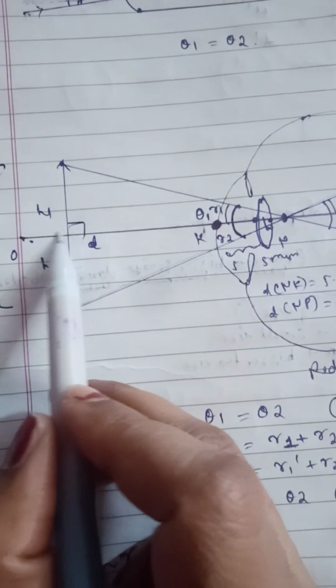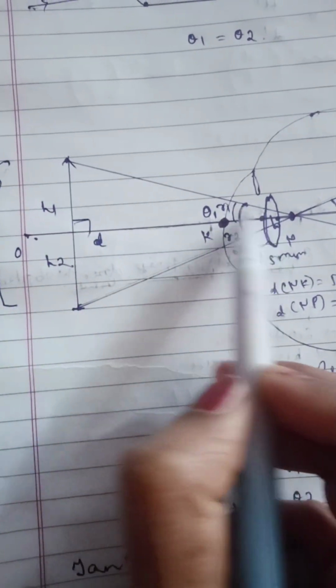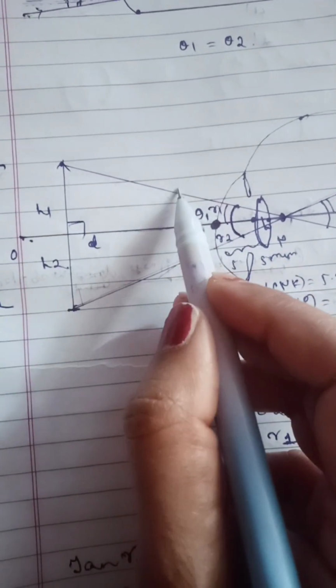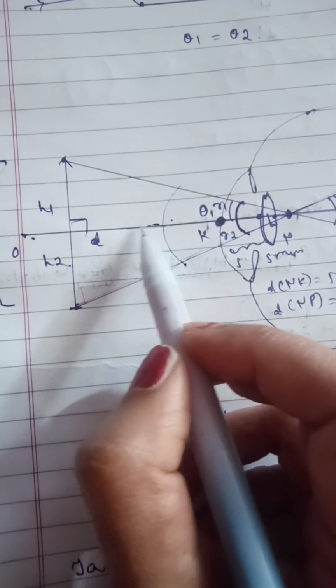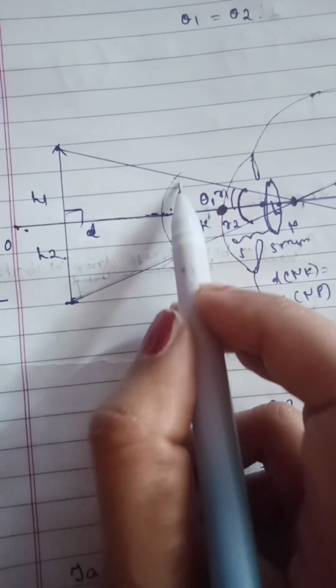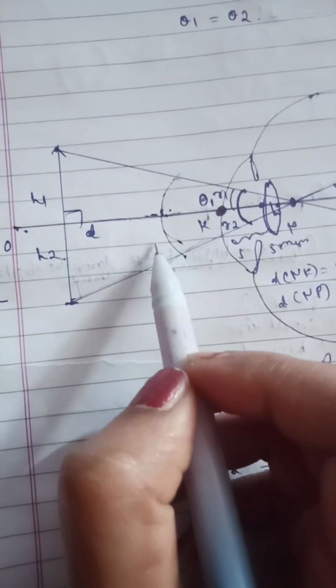Now this is the visual axis, suppose, and this is one triangle, this is another triangle. Now this angle is this big. We cannot directly apply the tan function on this. First we will have to apply the tan function for this triangle, that is theta 1, then for this triangle, that is theta 2.